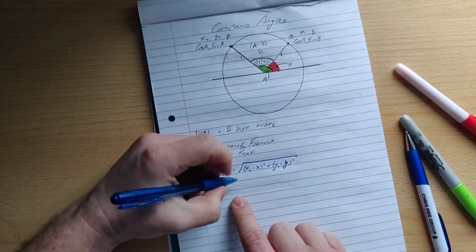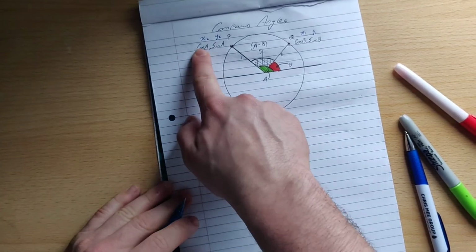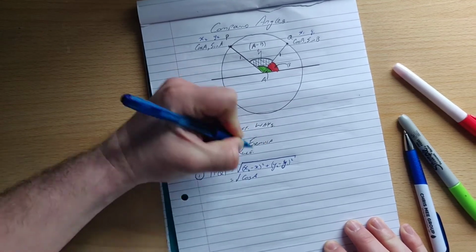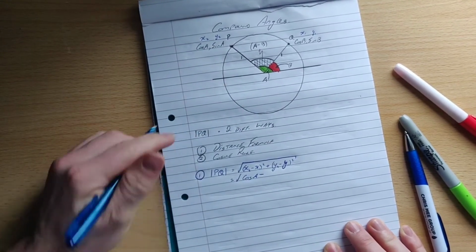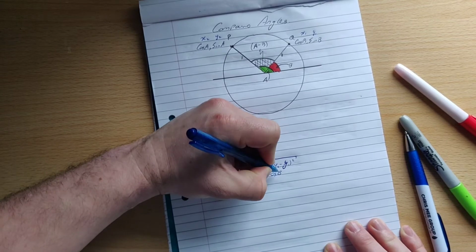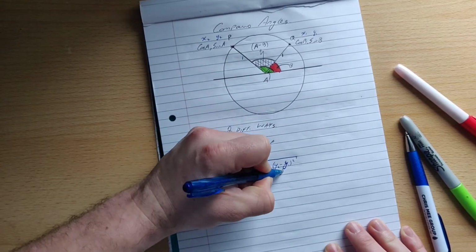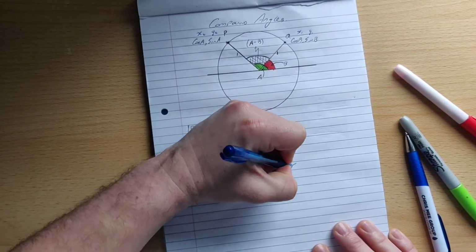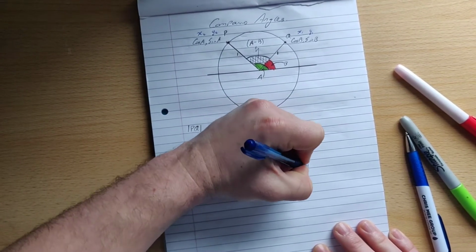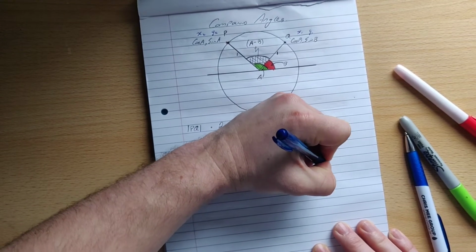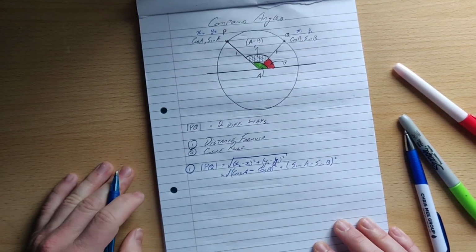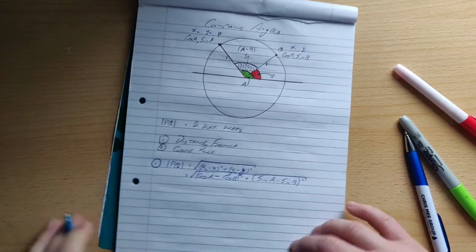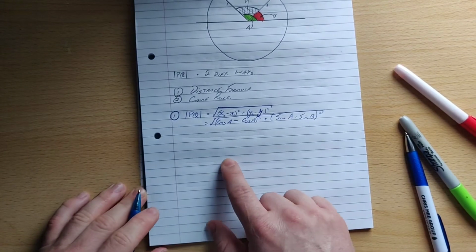Okay, so now by replacing x with cos, we have x2, the square root of cos A minus cos B all squared plus sine A minus sine B all squared. And it's the square root of all of those. I'll jump down a bit of space to make a bit more space for it.